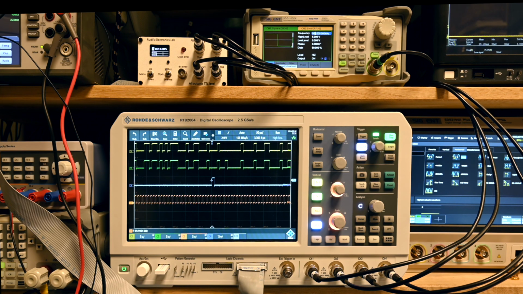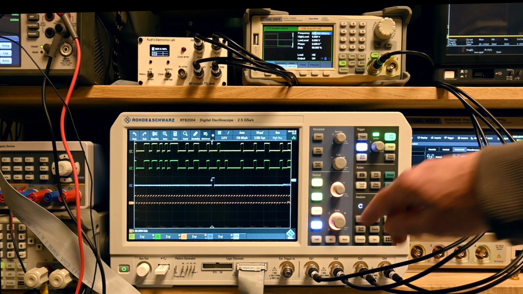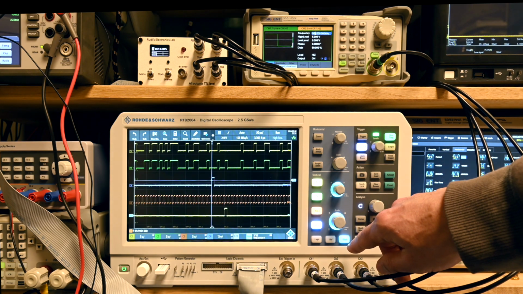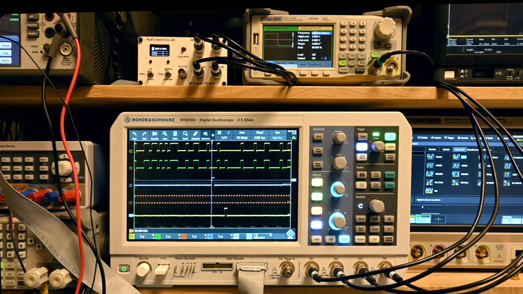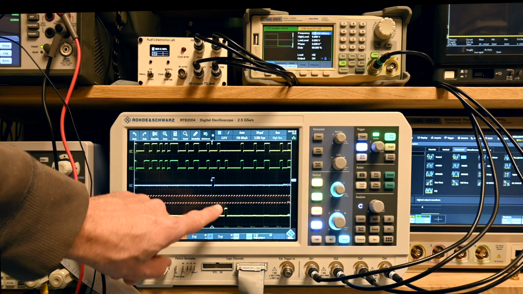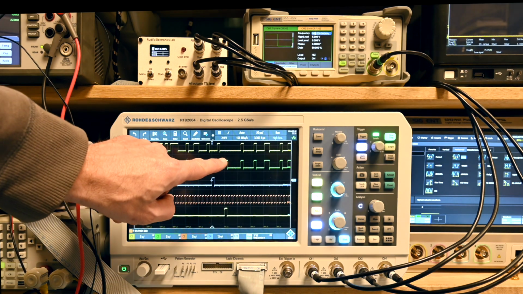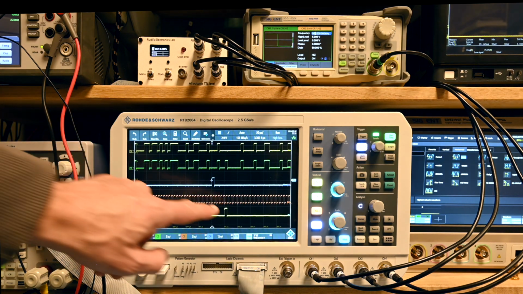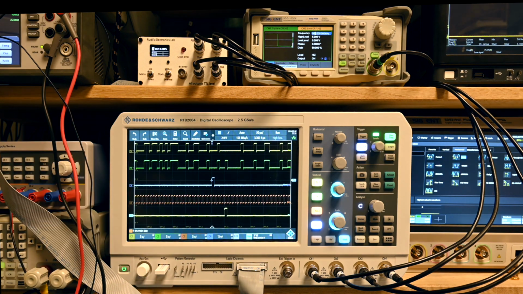But an easy way, of course, on an oscilloscope to do that is to make use of the math channel. So I'm turning on my math channel here, and the math channel is basically just taking channel 2 minus channel 1. So a positive peak here means channel 2 is a 1 versus channel 1 was a 0, and the other way around we would have seen a negative peak here. So in this way we can easily see where all the errors are.